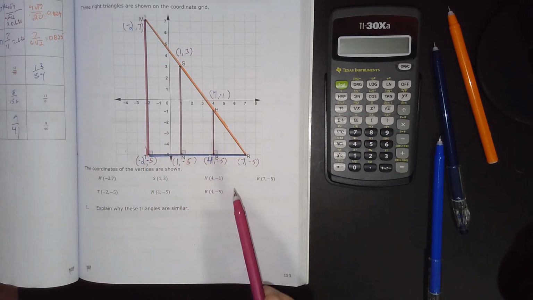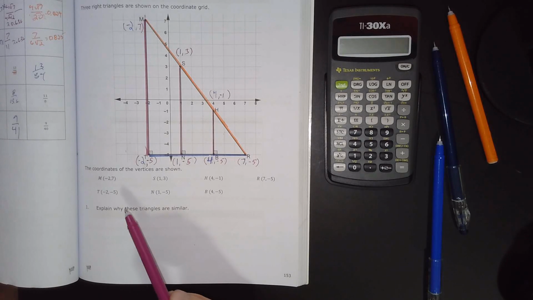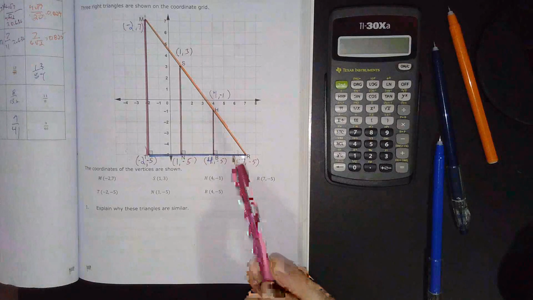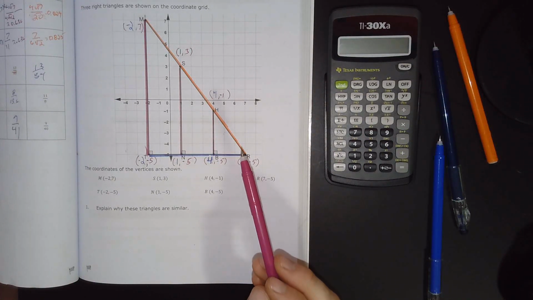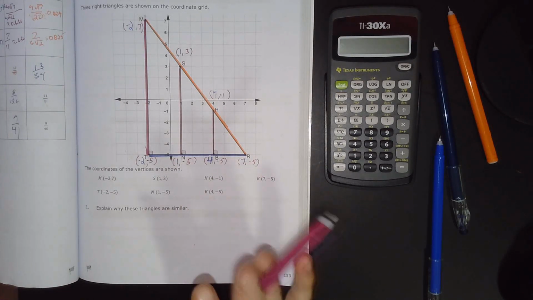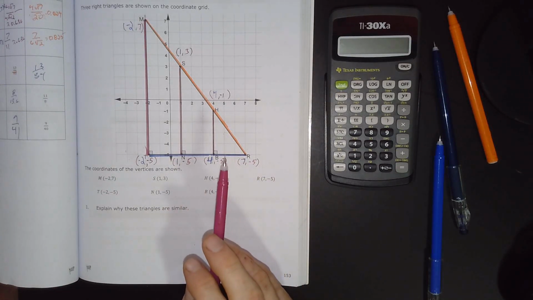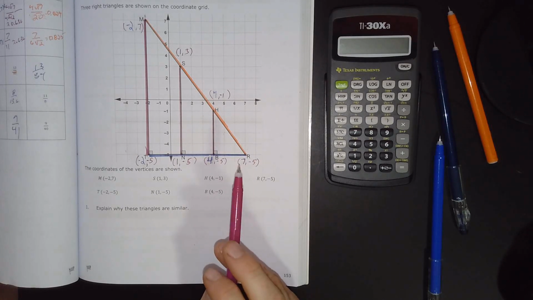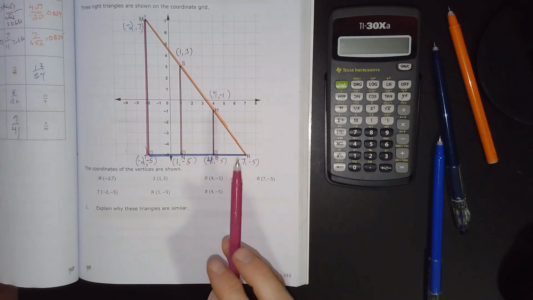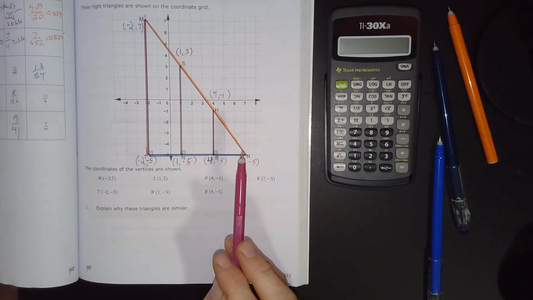And the first thing here is it's asking us why are these triangles similar? It says they're similar, but why are they similar? Well, if you can remember from last unit, there's three ways to say triangles are similar. There's angle, side, angle. There's side, side, side. There's angle, angle, and then there's side, angle, side, right?